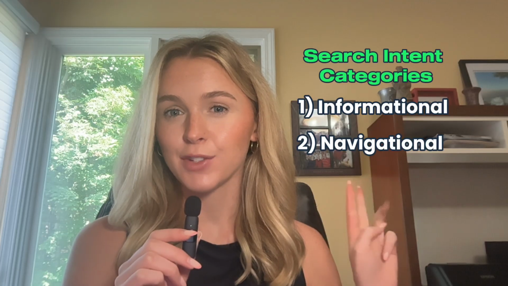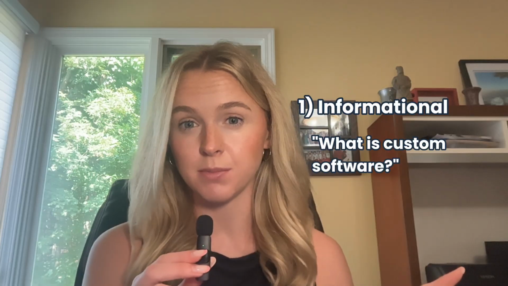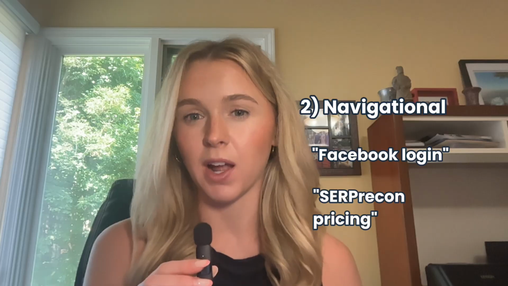There are 4 main intent categories: informational, navigational, transactional, and commercial. With informational search intent, the searcher is looking for information on a specific topic. It could be anything from what is custom software to how to bake a cake. With navigational, the user wants to find a specific website or web page. This could include Facebook login or SERPrecon pricing.